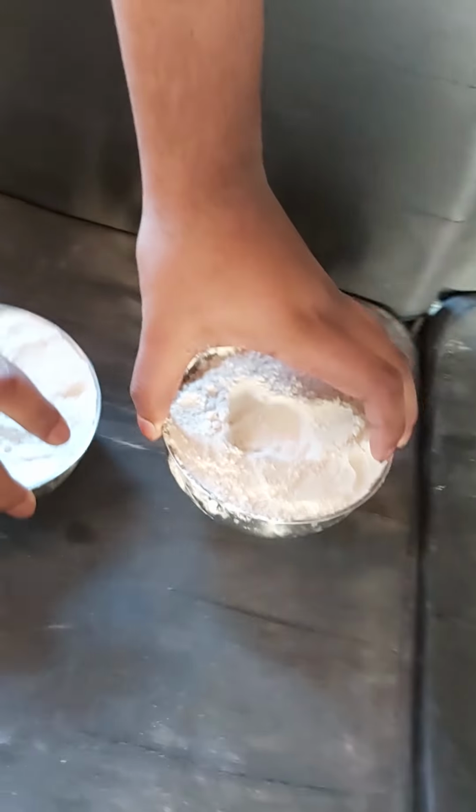Now we are proving Newton's second law of motion. Let me first tell you about Newton's second law of motion, which says that force equals mass into acceleration. This means that the value of the force is dependent on the mass and acceleration of the object. Let me first prove it with the help of an experiment.